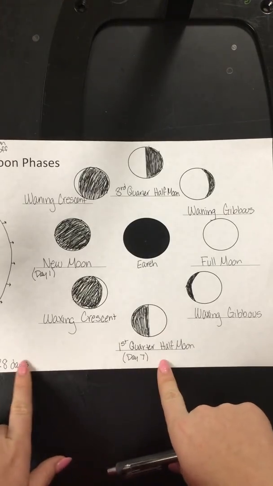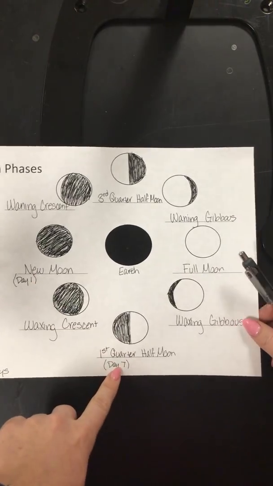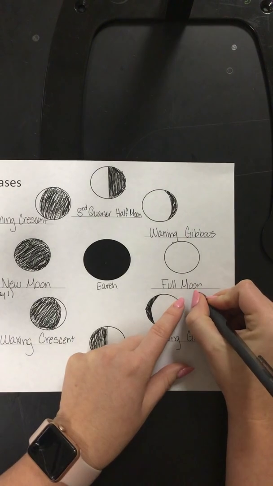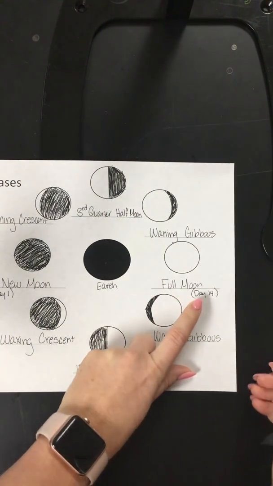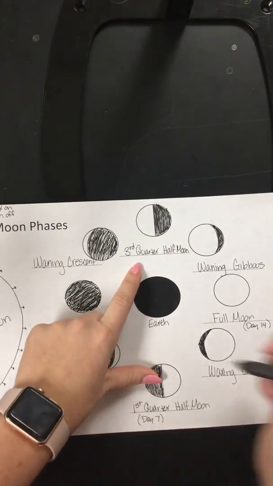Then 28, remember, divided by 4 is 7. Day 1, day 7, which would make the full moon day 14. And then when we add 7 days again, this would be about day 21.